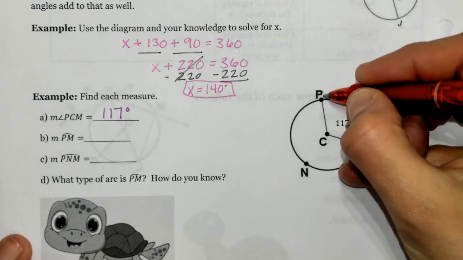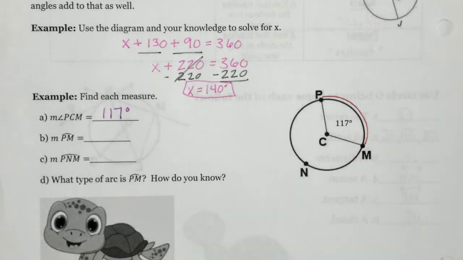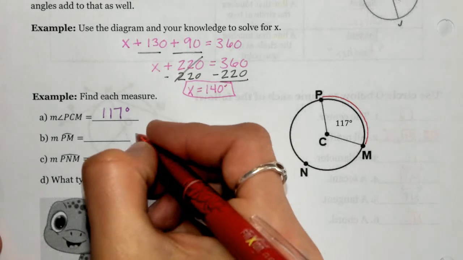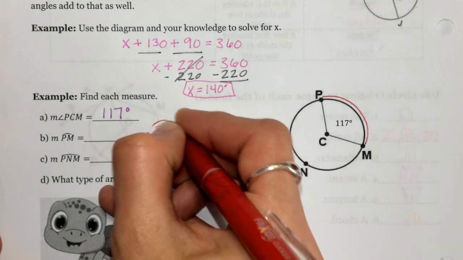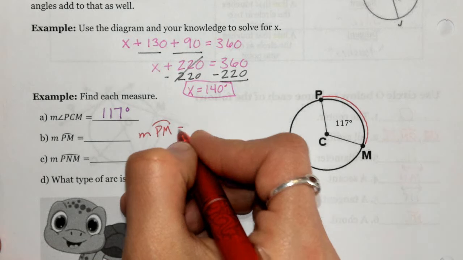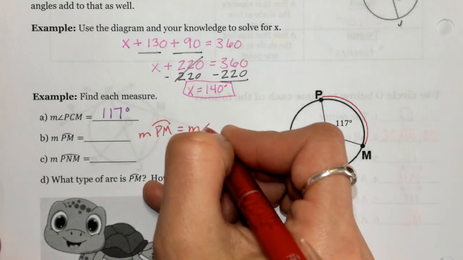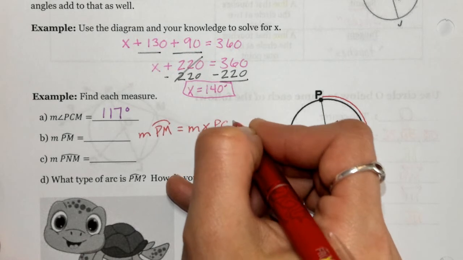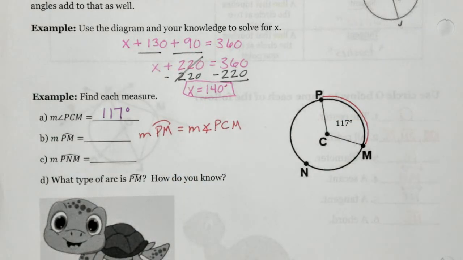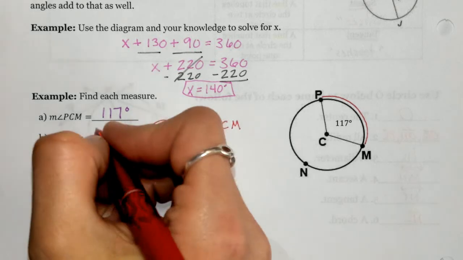Now we want the measurement of arc PM. So we're looking at a minor arc. I just gave you the answer to D, but I know you guys would know it anyway. We're looking for arc PM. So what would that measurement be? Remember that the measurement of arc PM is equal to the measurement of that central angle, in this case, angle PCM. So whatever that central angle's measurement is, when it opens up to create that arc, is the exact same measurement. So again, what's the measurement of this arc? Good.